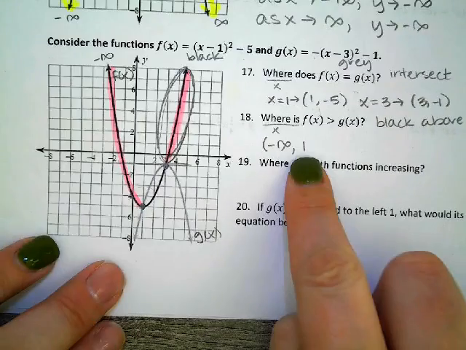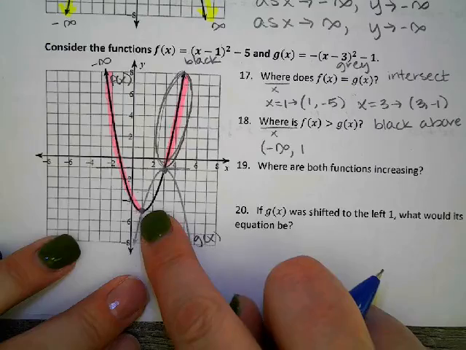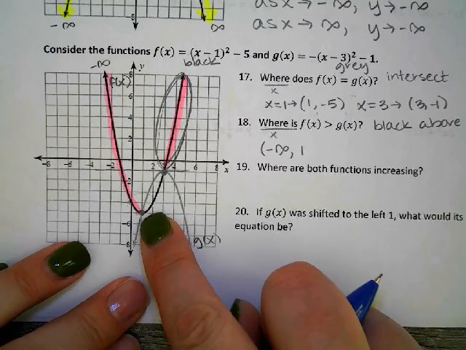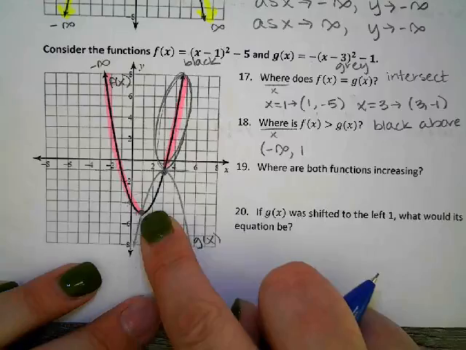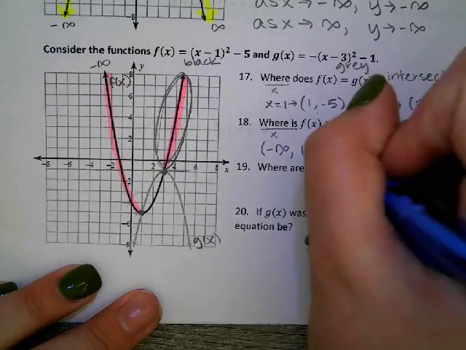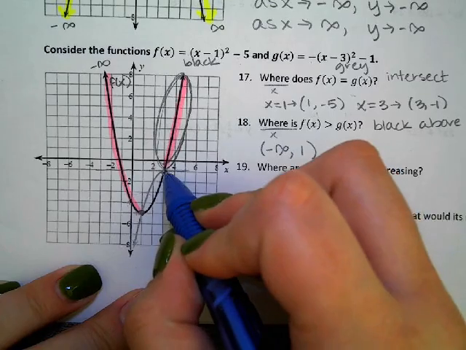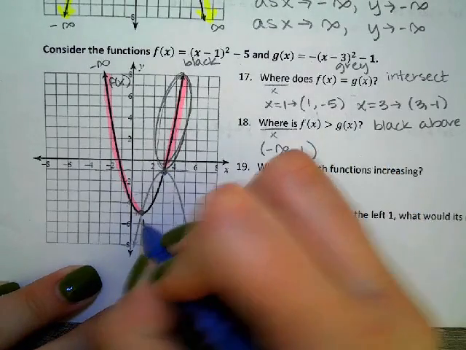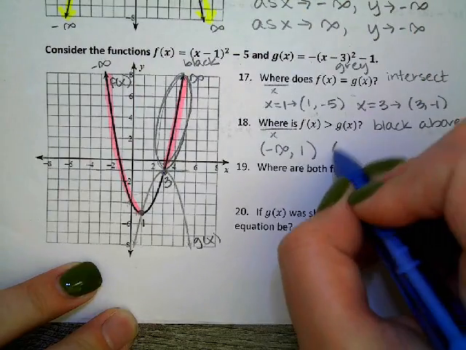So can I say the black is above the gray when the two graphs are equal to each other? The answer is no, they're equal. So you don't have one that's above the other at that point because they're the same. So that's going to be, and then here at x equals 3 to infinity. Okay, 3 to infinity.